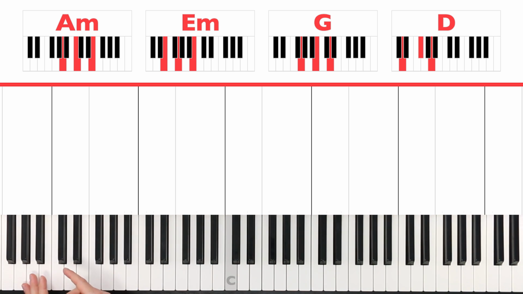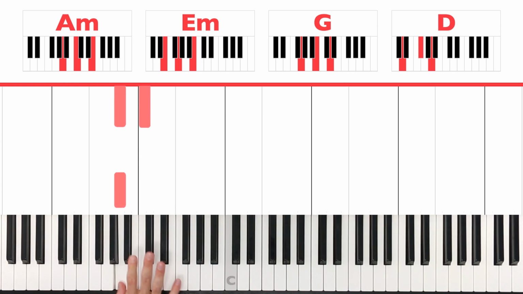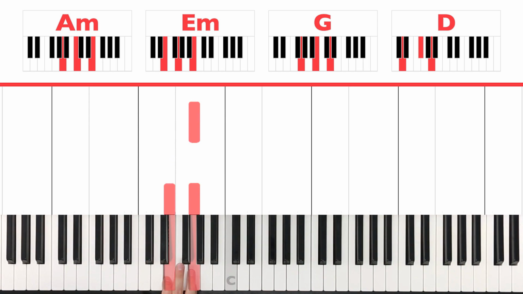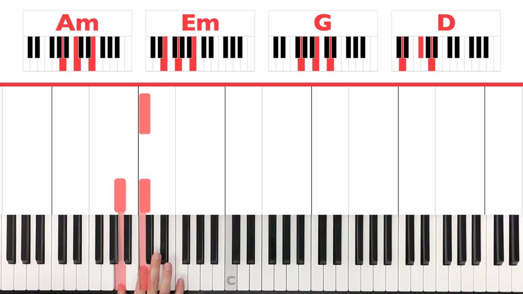Basically, I'm playing the same in the left, and then right I'm playing A and C, C, B, A. Okay, so like that. And then E and G, G, F sharp, E. Okay, so right here.